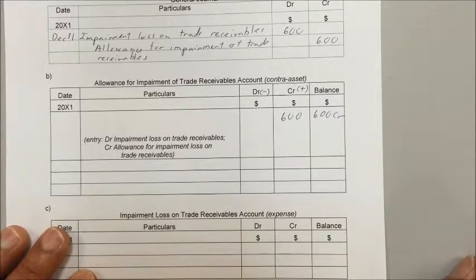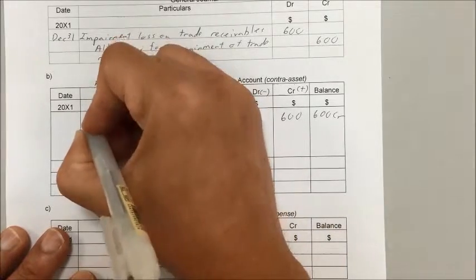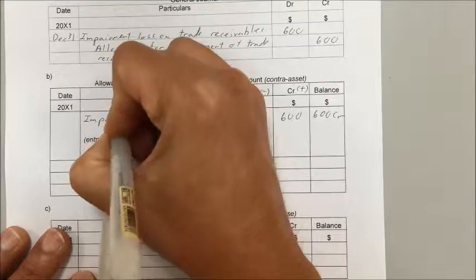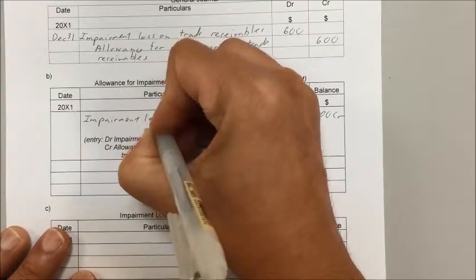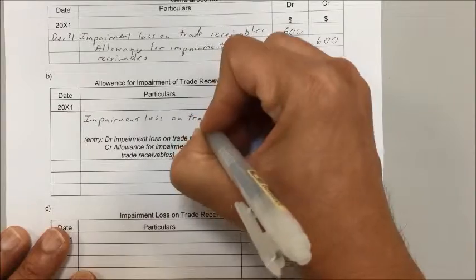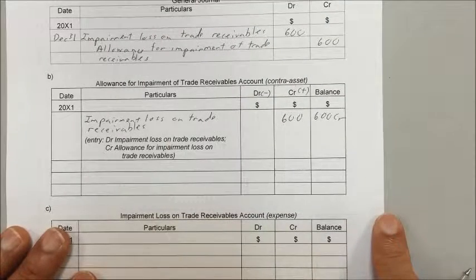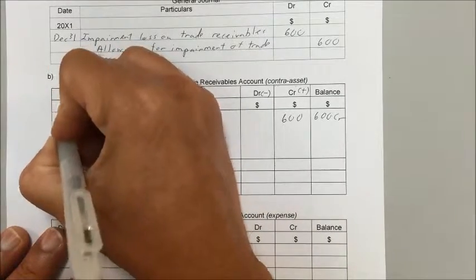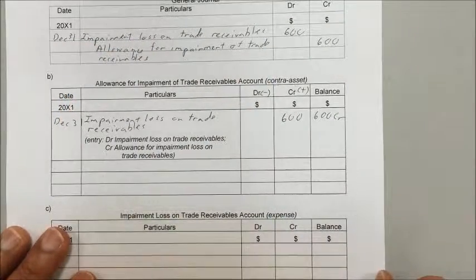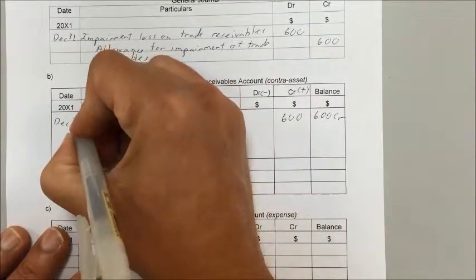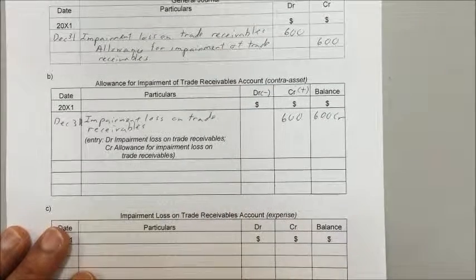The account that we debit is impairment loss on trade receivables, so we write it here. Do note that the date is the last day of the accounting period, which is for this company December 31st. So write this date here, December 31st.